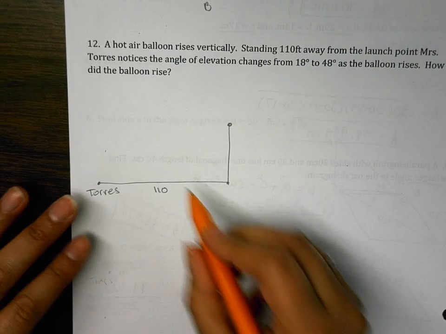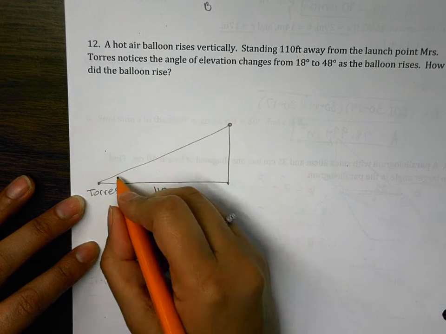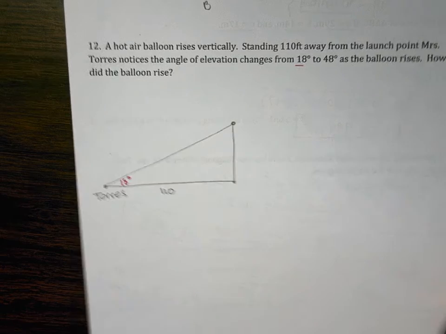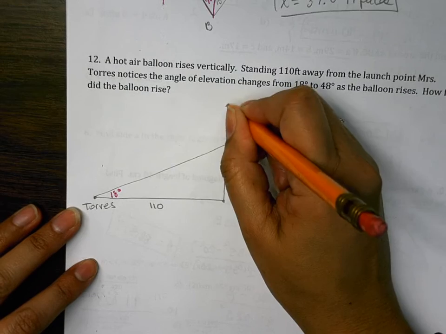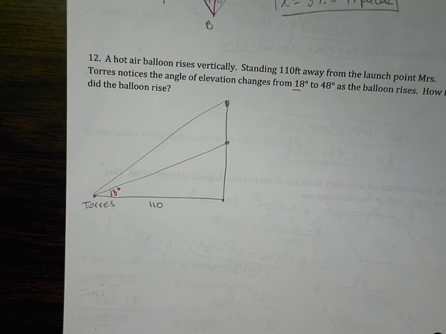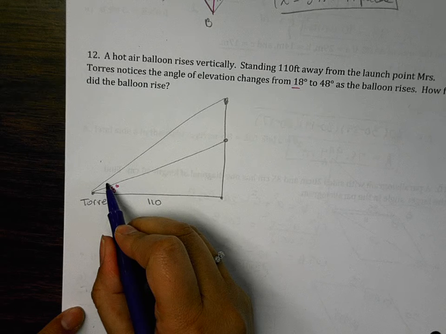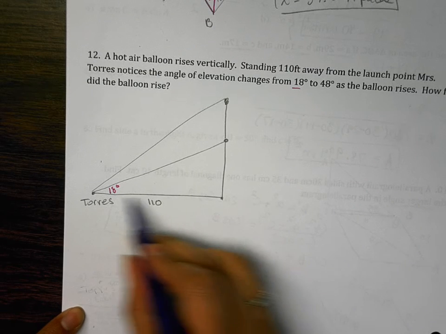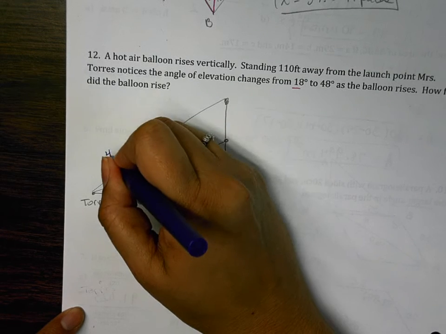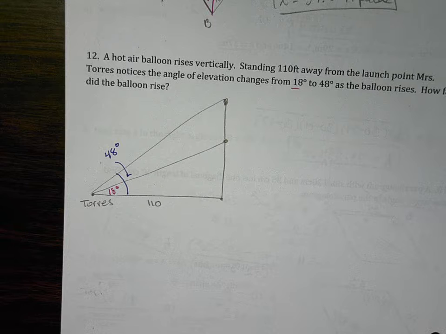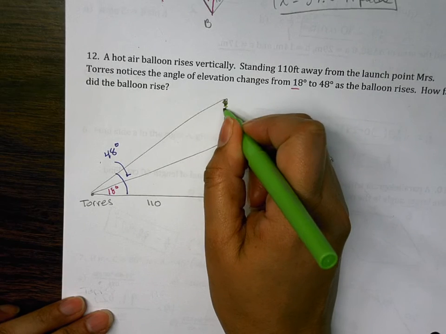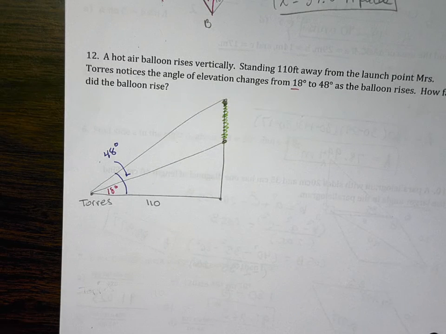So here's the balloon at a certain time of the day, and I look up, and what's the angle of elevation the first time? And then what does the balloon do over time? It rises. And when I look up the second time, what's the angle of elevation? Now, does 48 go in this little tiny angle or from the horizontal line? This whole angle here is 48 degrees. How far did the balloon rise? We are looking for this length right here.